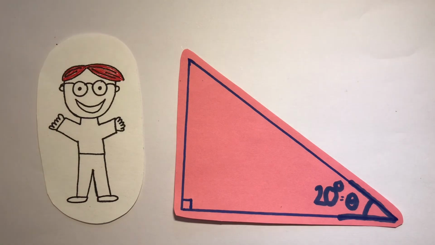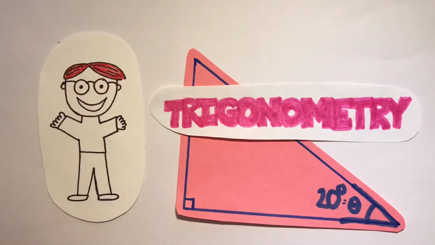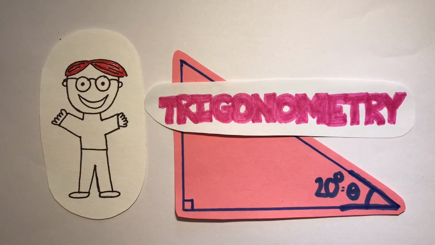So to summarize trigonometry, a few things that you need to know. We're talking about right angle triangles, and we're going to use Sohcahtoa, sine, cosine, and tangent to solve everything we need.